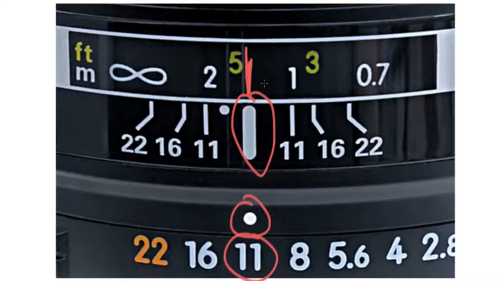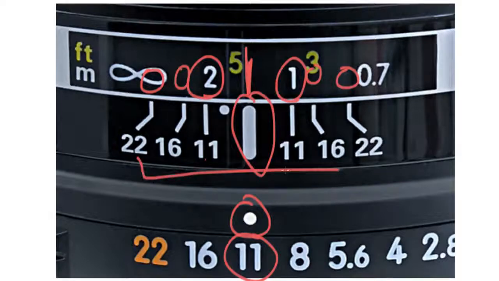Now if you're at f11, which we're at right now, things between 1 meter and about 2 meters are going to be in focus. If you move out to f16, it's going to be a little more, and if you move out to f22, it's even a little bit more. So in some ways, using these older lenses is almost easier to tell what's going to be in focus and what's not. That's partially why I use them and why I like them so much.